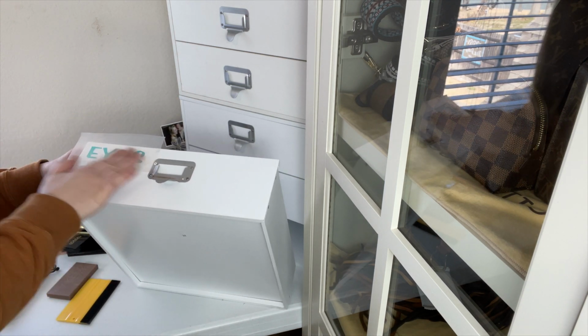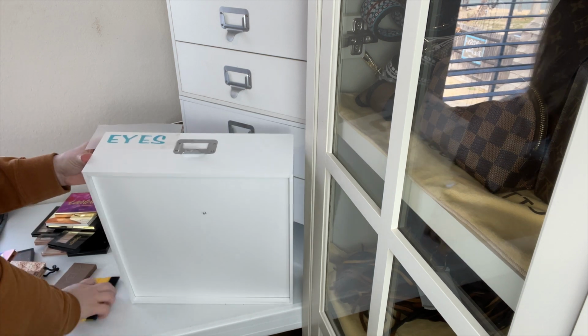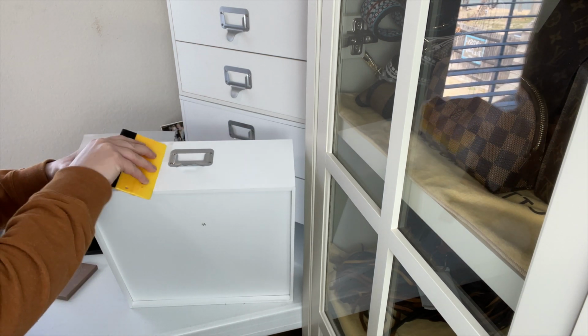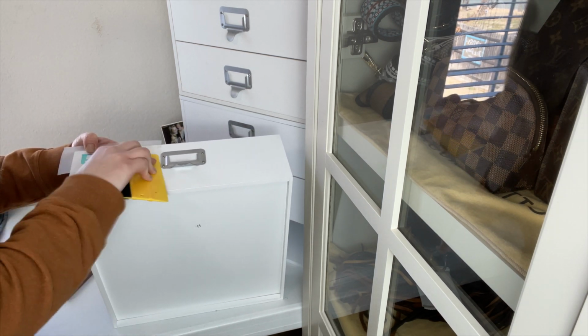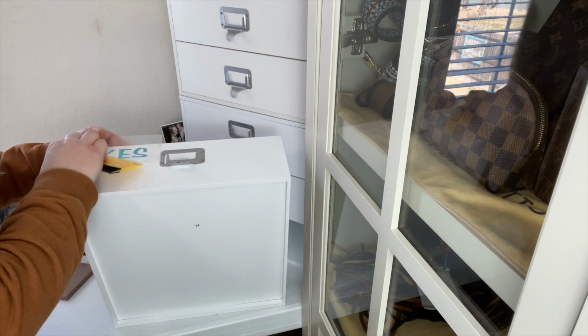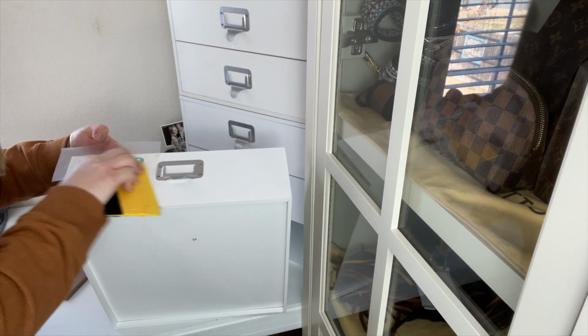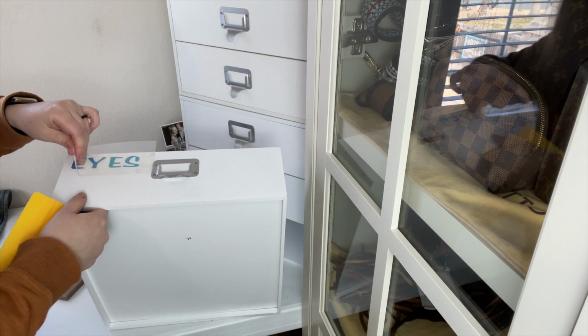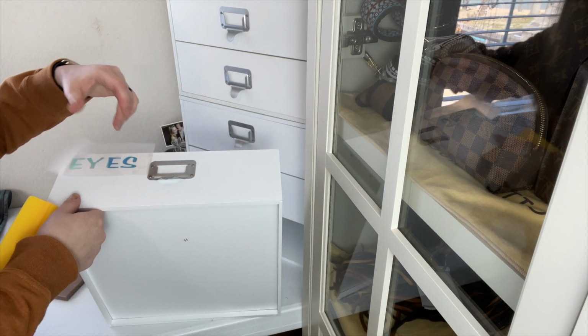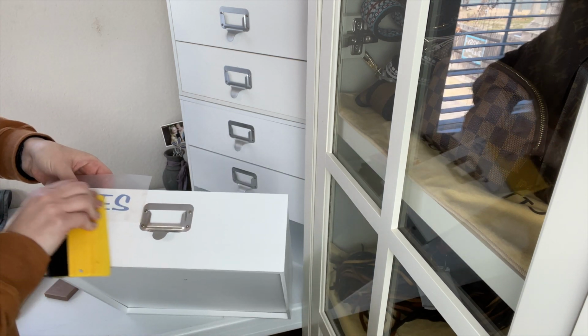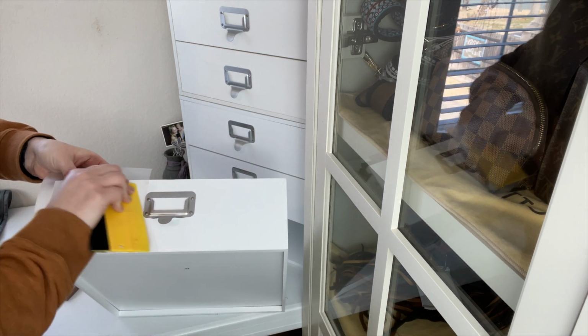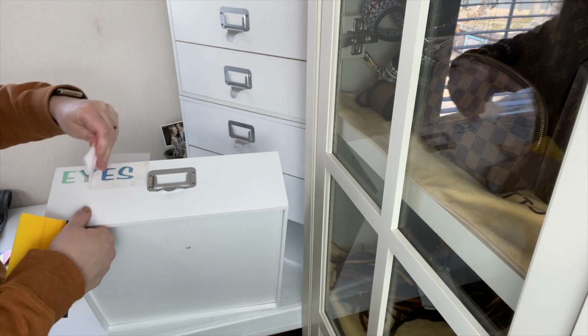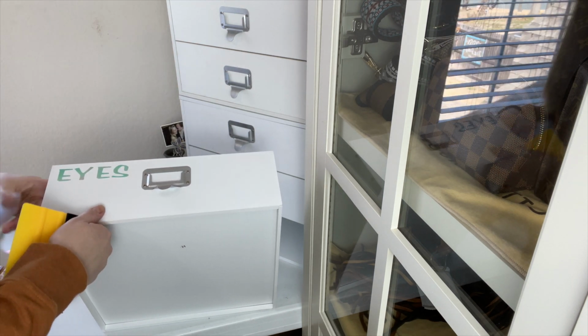There we go. So there you can see it's on there, but I still have the transfer tape on it. So I'm actually going to take my tool here, get that worked onto it really well. And you'll know when you go to pull it off if it does or doesn't stick, because we'll either release those letters or not, like that E. Boom. There it is. So I'm going to go ahead and finish these drawers and then show you the finished product at the end.